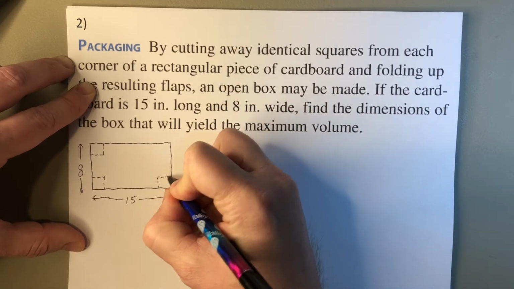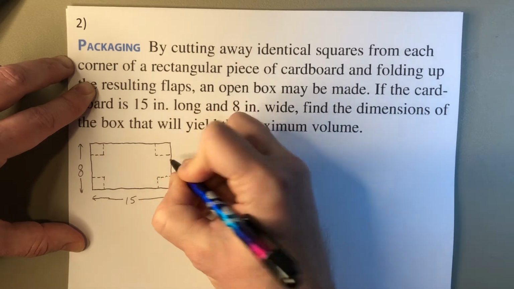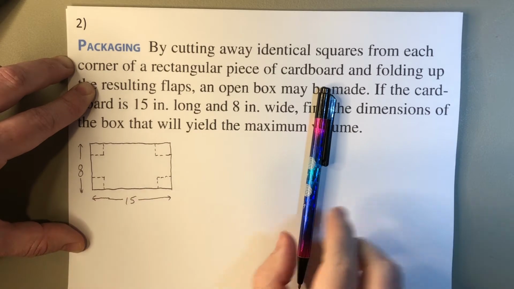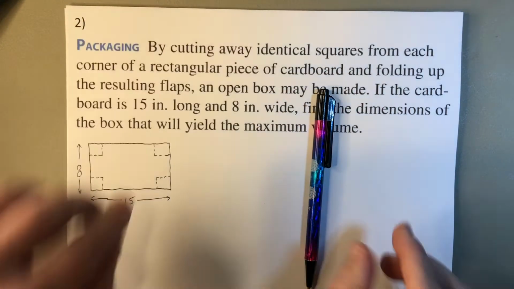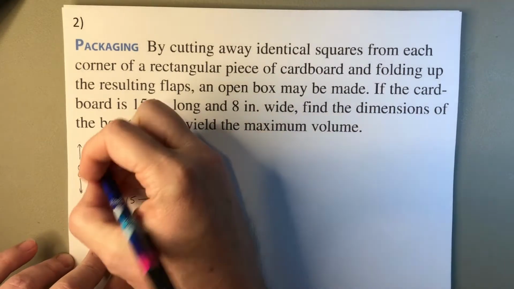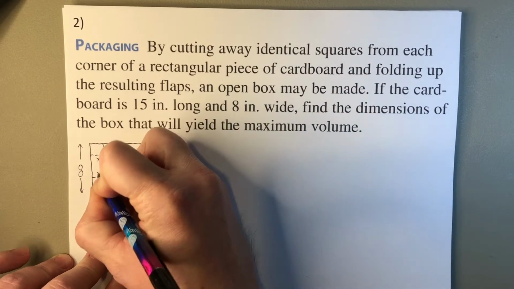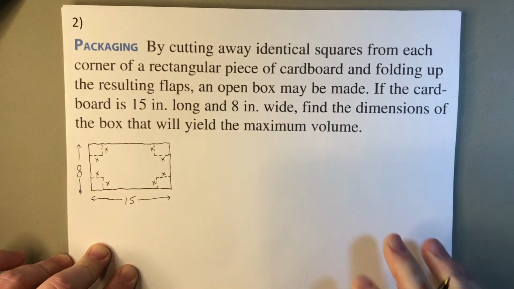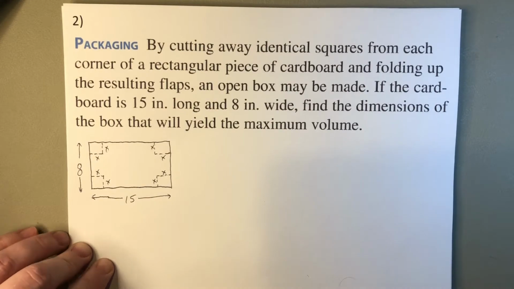4 equal squares. So kind of imagine, if you had a pair of scissors and you cut 4 square corners out of this thing, then you could fold up the piece of paper. You could fold up those flaps and create what? An open box, okay? So we don't have any idea how far we're cutting in though, but we know they're squares, so these side lengths are going to be the same. Since we don't know how far we're cutting, that's kind of the basic premise of the question, we're just going to use x to define that unknown.